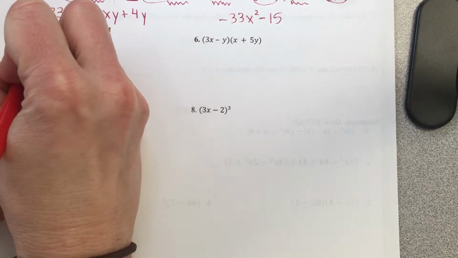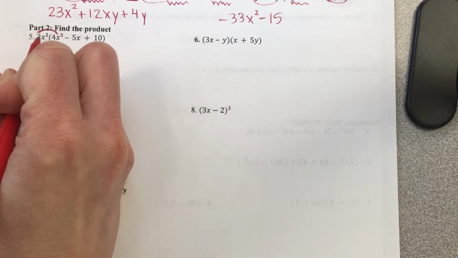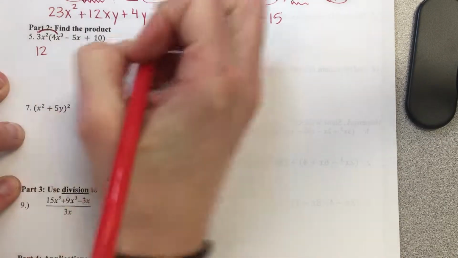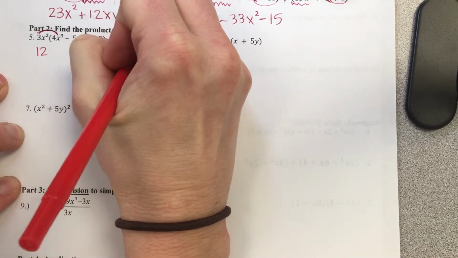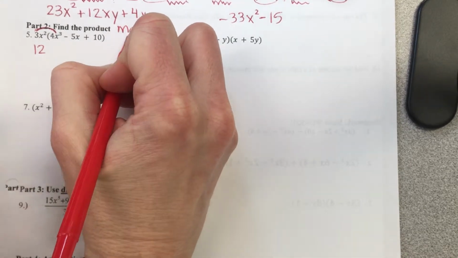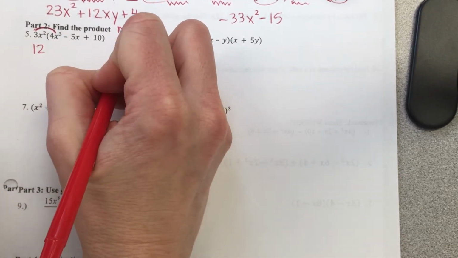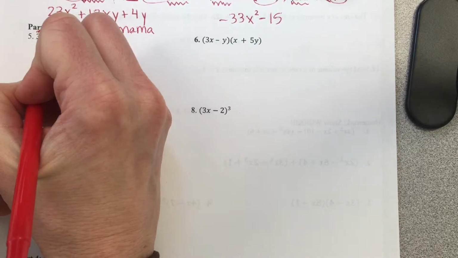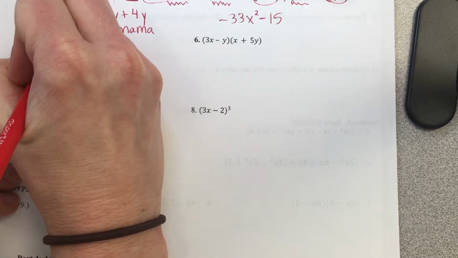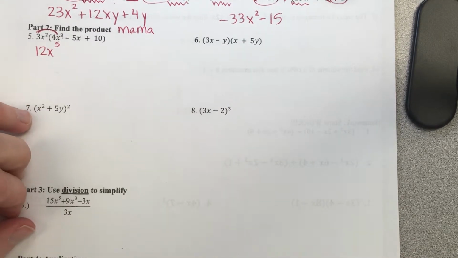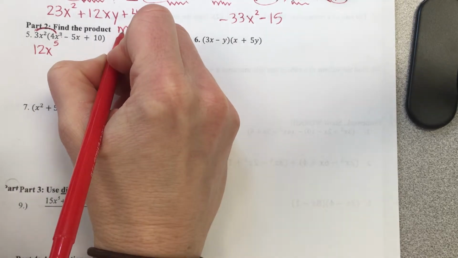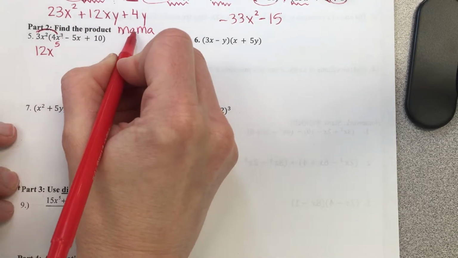The first thing we're going to multiply is 3 times 4. 3 times 4 is 12. And I call this the mama rule. When you're multiplying, you add your exponents. So 3 times 4 is 12. But then what do I have to do with 2 and 3? Add them, which gives you x to the 5th. Okay? Again, you should have learned that in Math 1. So you multiply the 3 and the 4, the coefficients, and you add the exponents.